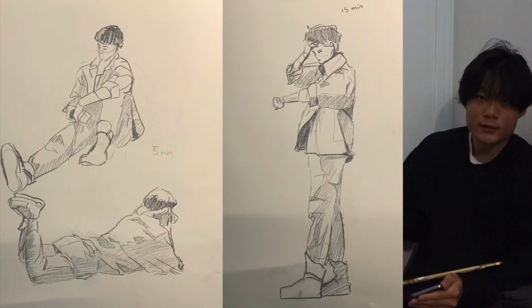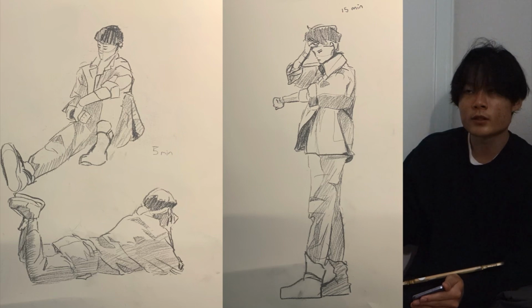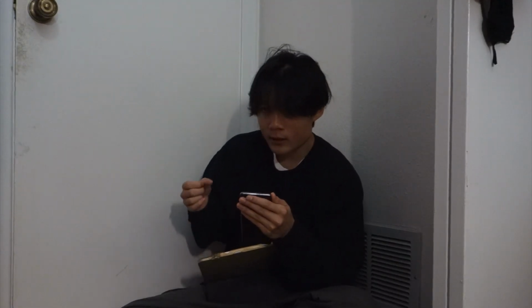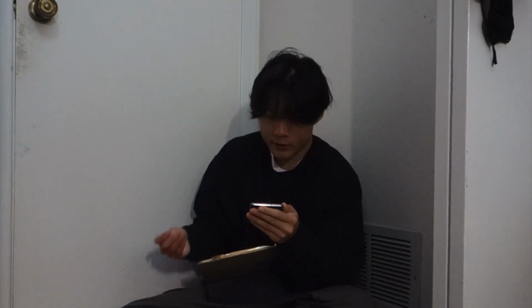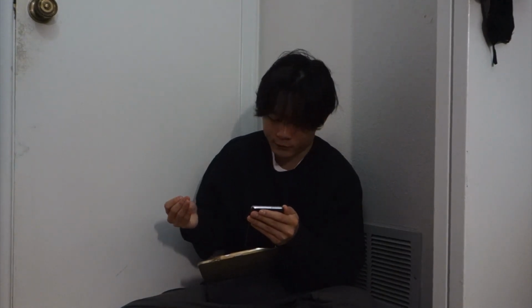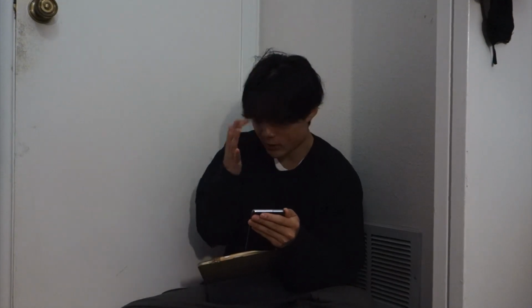I also included the time frame that it took to draw these figures. Keep in mind that these figure drawings are the best ones from multiple sessions and out of like 50 other poses. So just make sure you put the best ones in your portfolio. It doesn't have to be a lot, but make sure you show your best work.